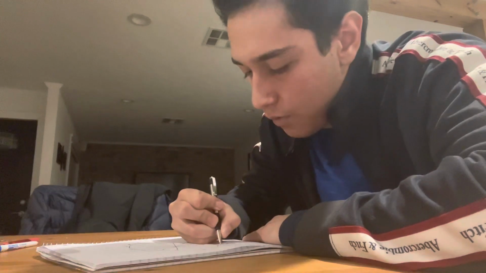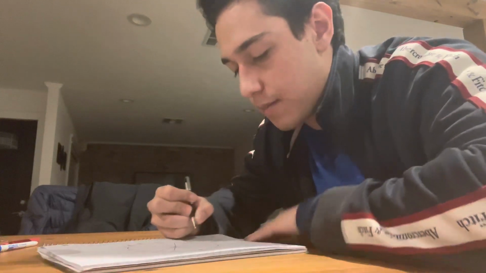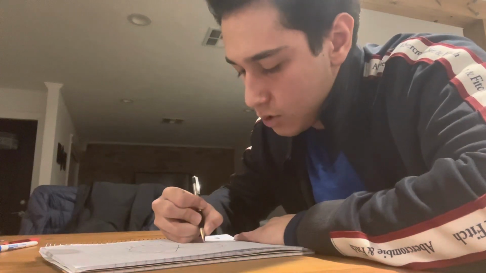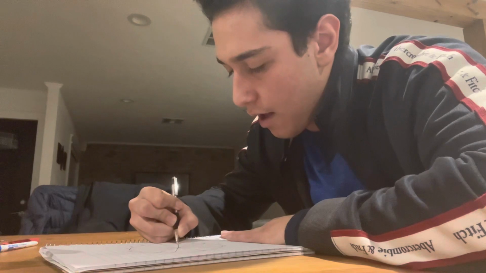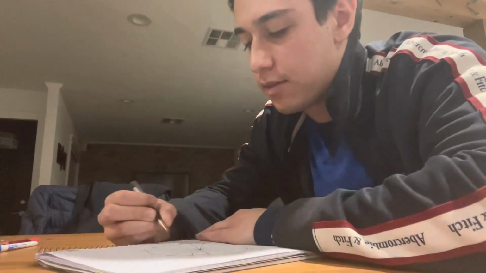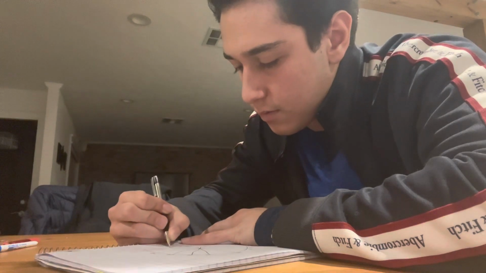Then we have 240, 270. Then we have 300 and 330. And at the end, in the same place as the 0 degrees, we have 360 degrees. Now we, in red, are gonna count the terms of pi.